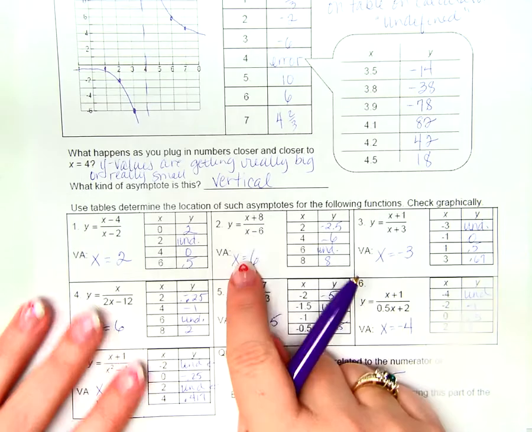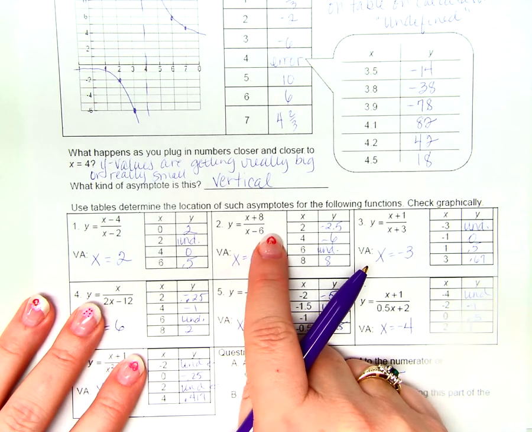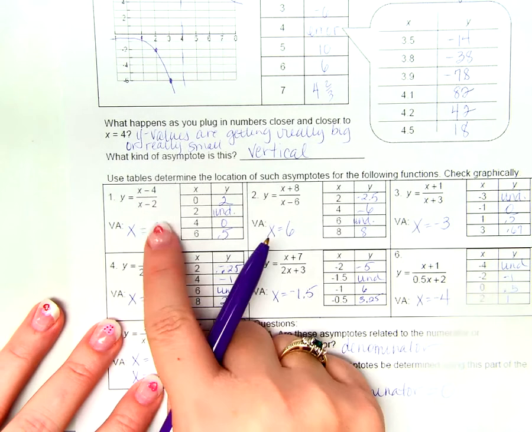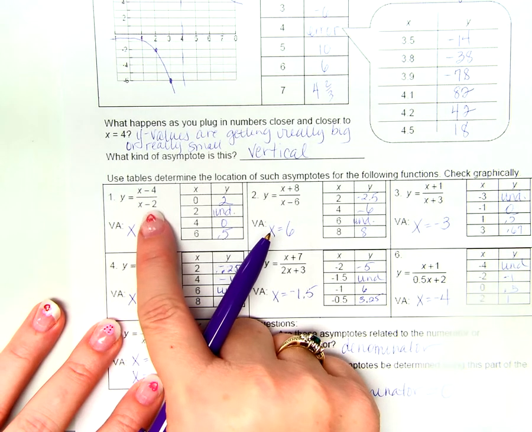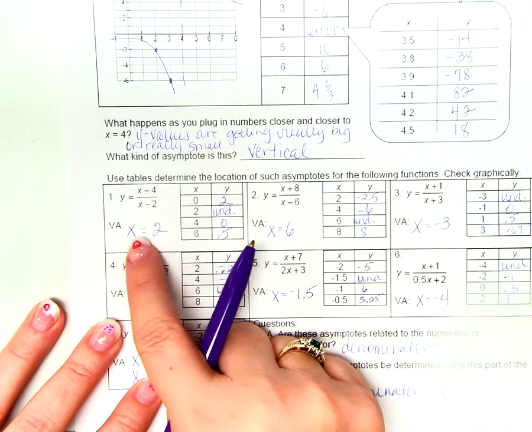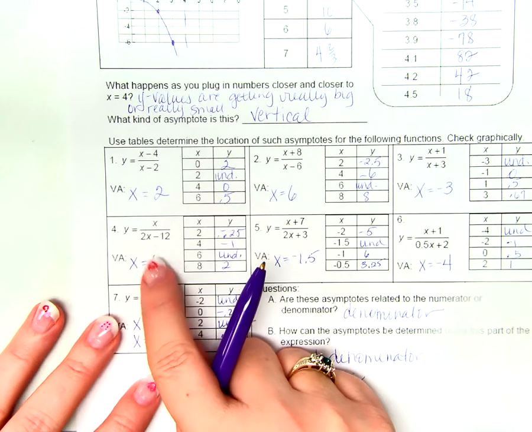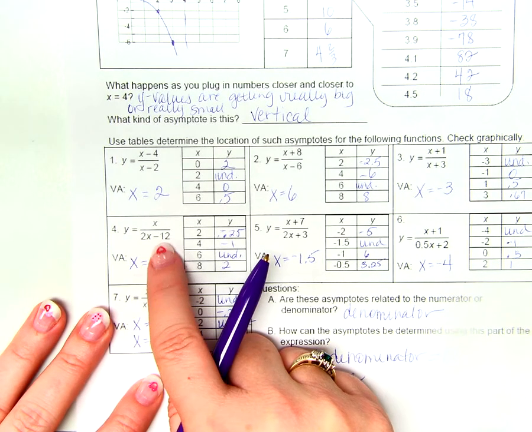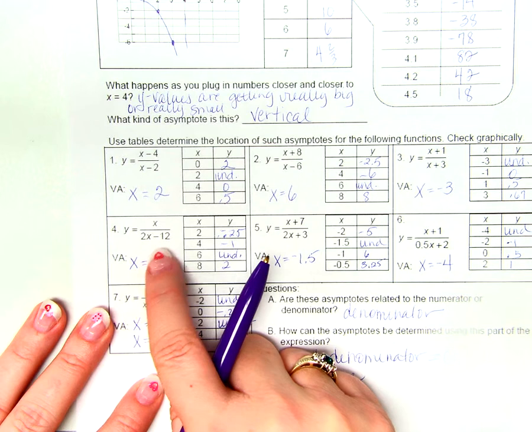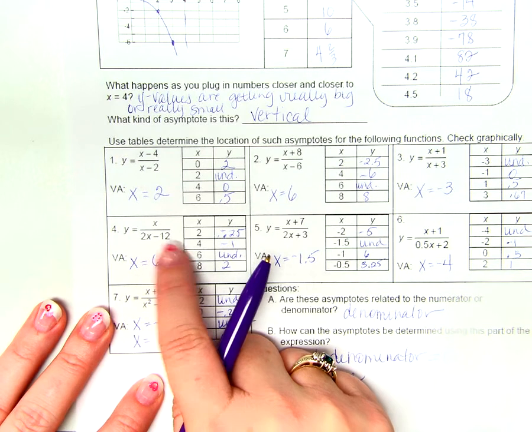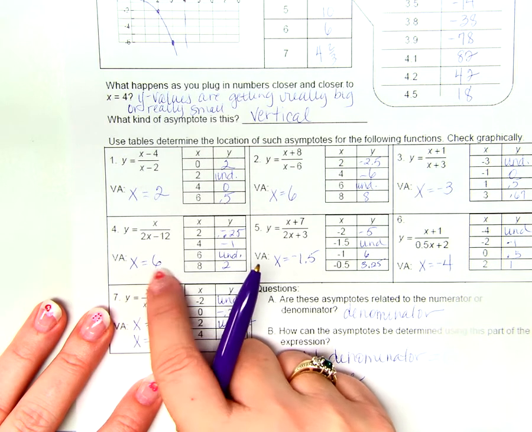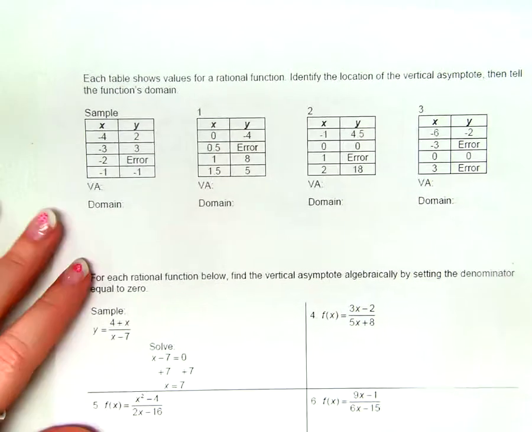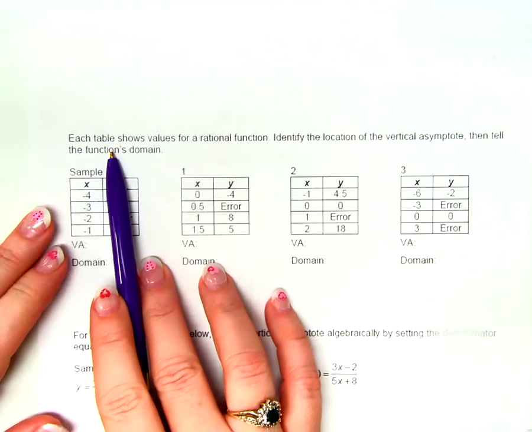Would that work here? X minus 6 equals 0. Add 6 to both sides. X equals 6. Would that work here? X minus 2 equals 0. Add 2 to both sides. X equals 2. Would that work here? 2x minus 12 equals 0. If I add 12 to both sides, I get 2x equals 12. And then divide both sides by 2. X equals 6.